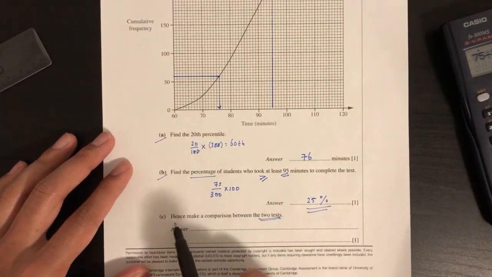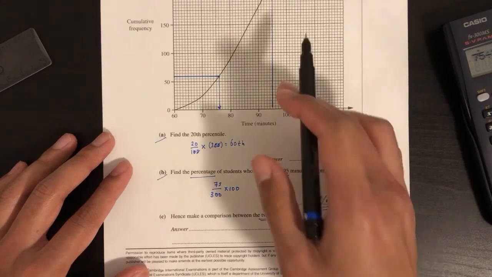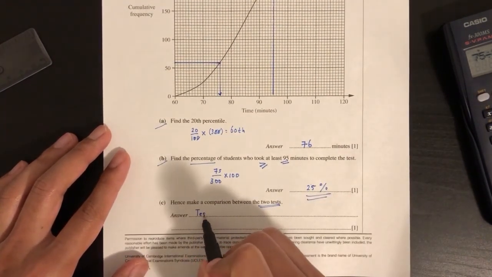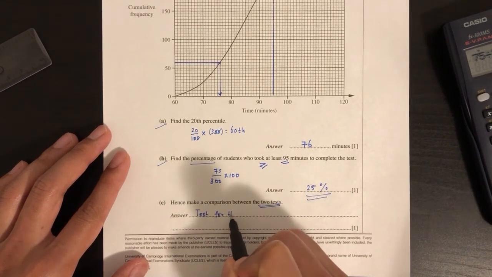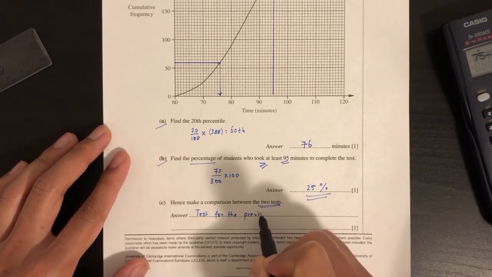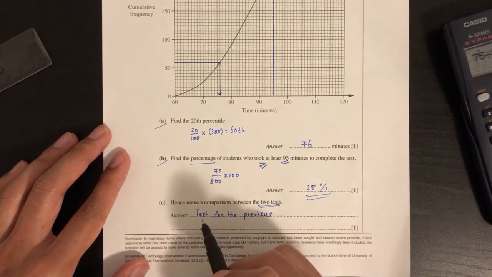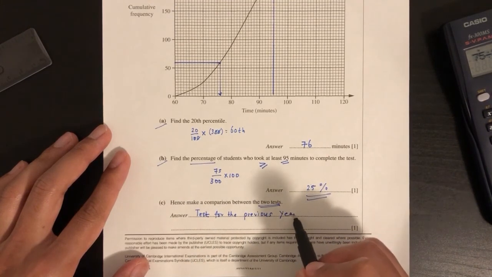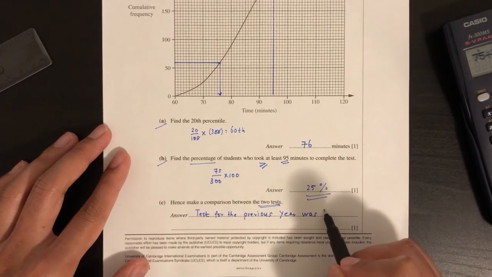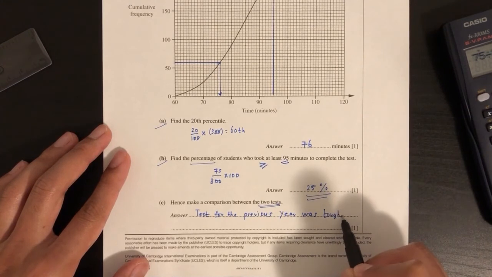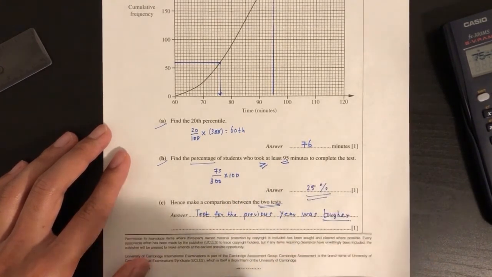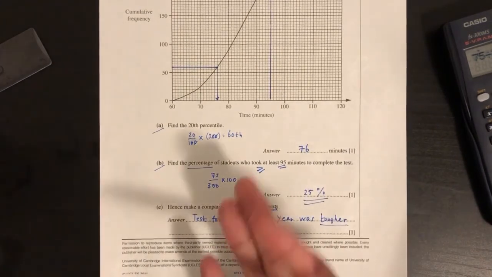So hence make a comparison between the two tests. So the test for the previous year was way harder. You can write that. Test for the previous year was tougher. That's why they took more time to complete. Okay, according to this study.